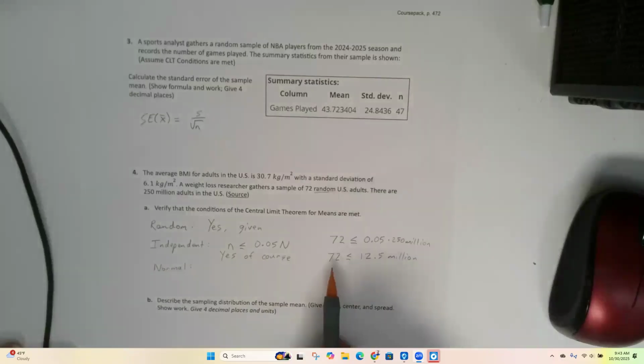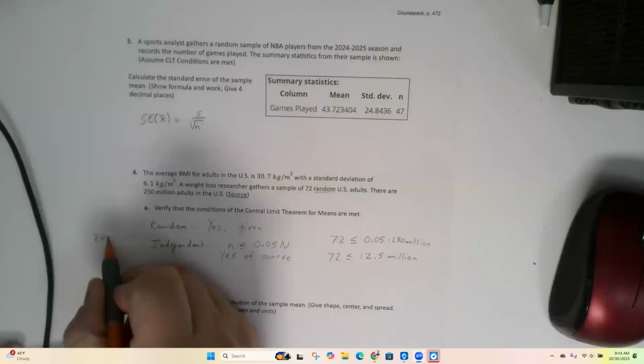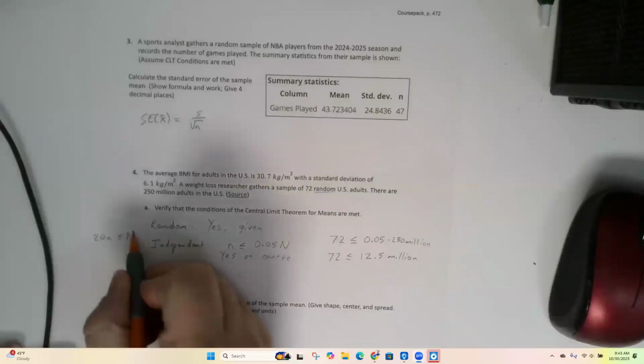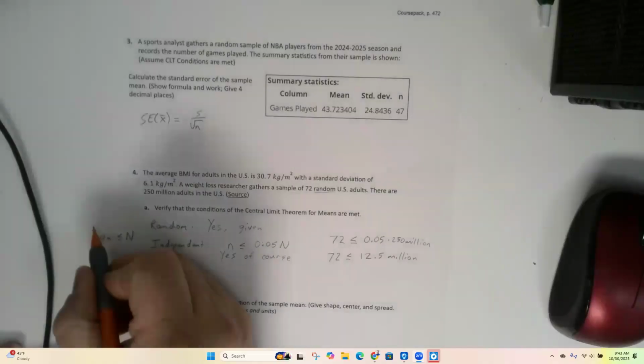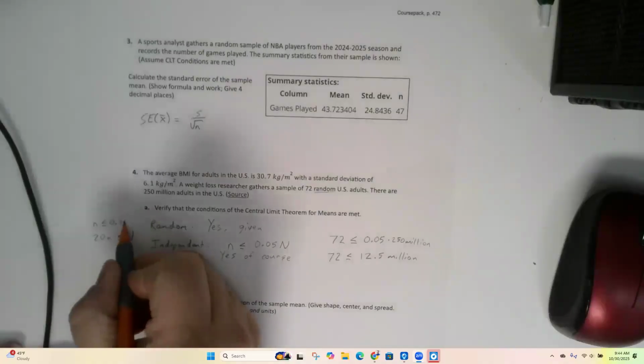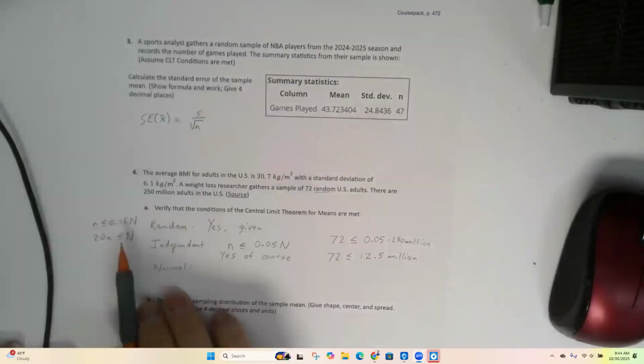By the way, we did it this way, checking n is less than 5% of the population size. 5% is 1 over 20. If you multiply both sides here by 20, you get 20n is less than the population size. These two formulas are the same, and you can use either one.